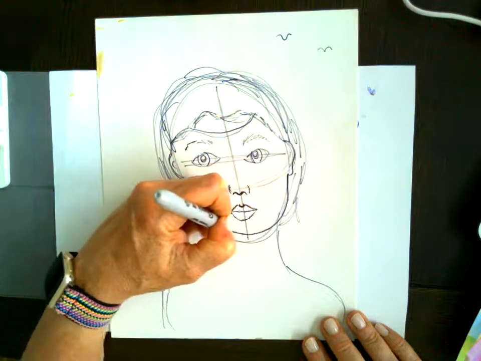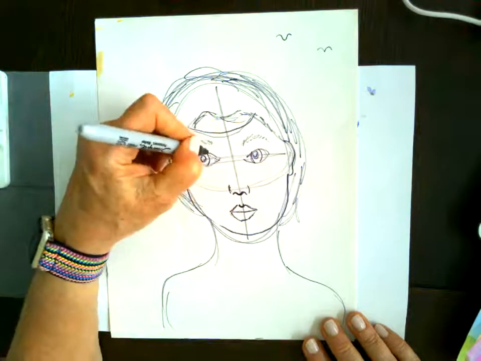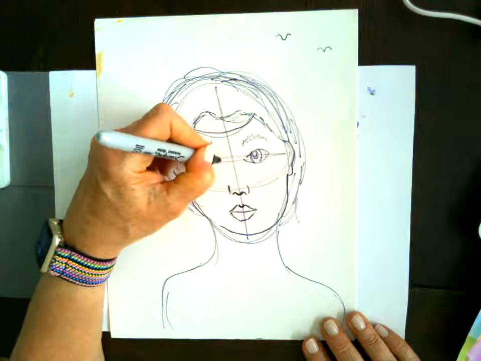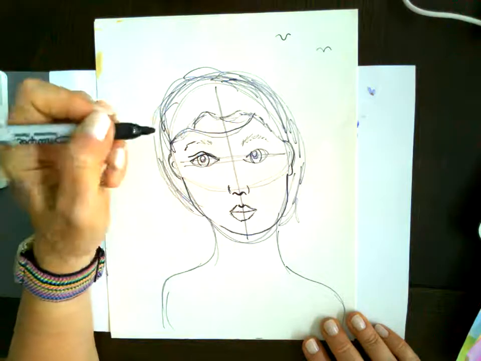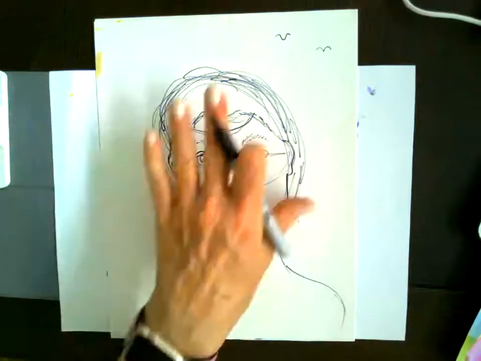Somebody's face could be wider. I could narrow it. You could work a lot. Even the shape of the eyes can be different for each person. We can sometimes see the upper lid more on some people, eyelashes, just kind of fiddle around with it.